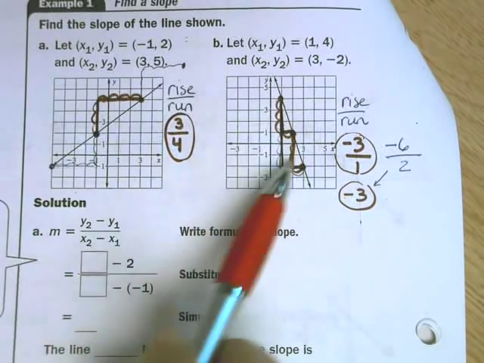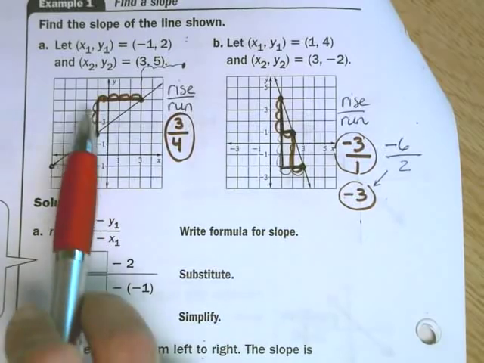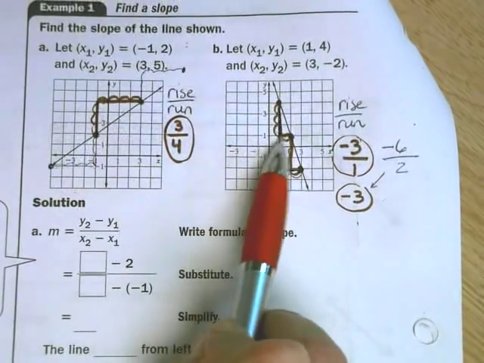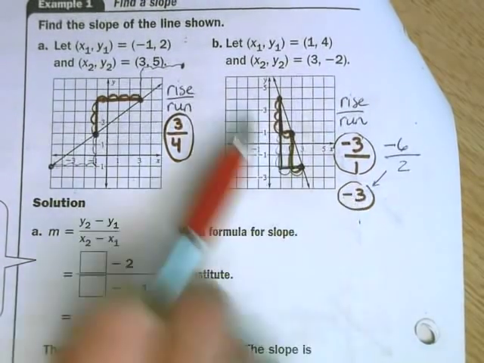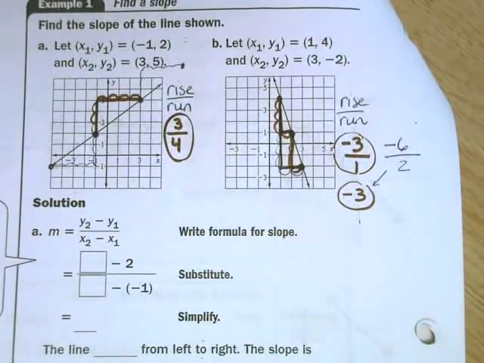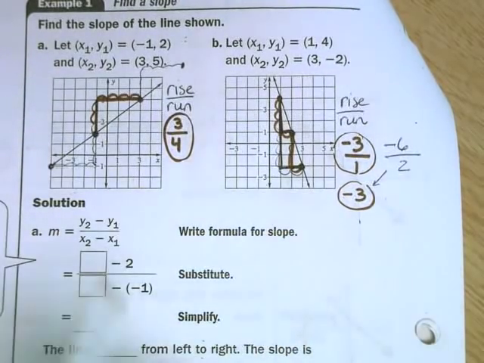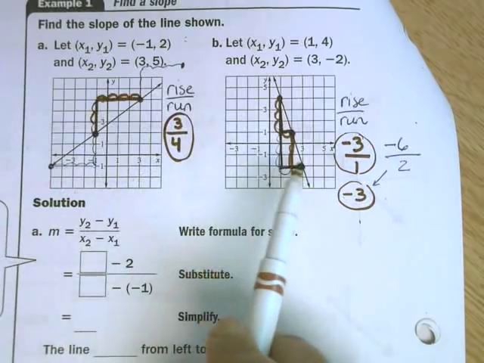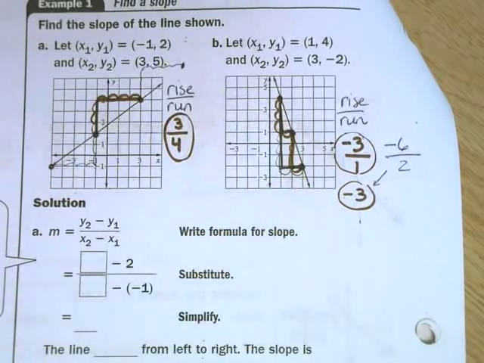So our strategy here was just literally counting. Rise over run, and if we went down and right, we had to remember that it was going to be a negative slope for a downhill line. So let's get really good at just doing that from a picture and counting the slope from a picture.